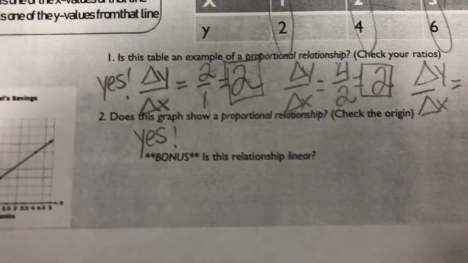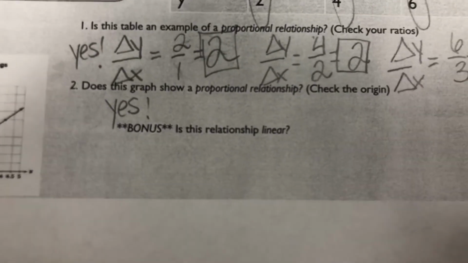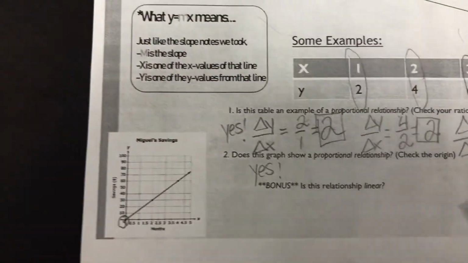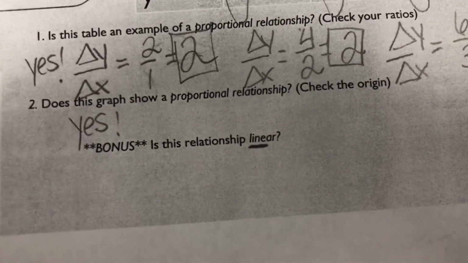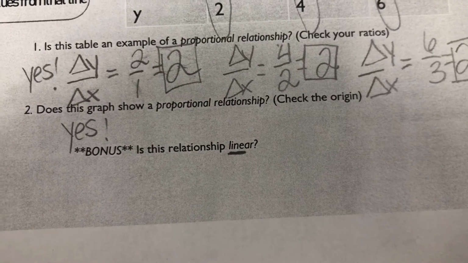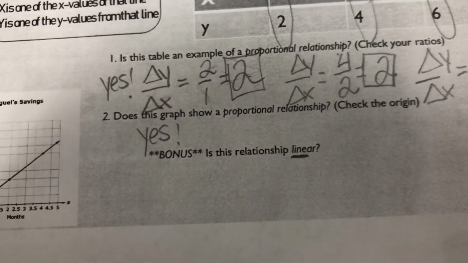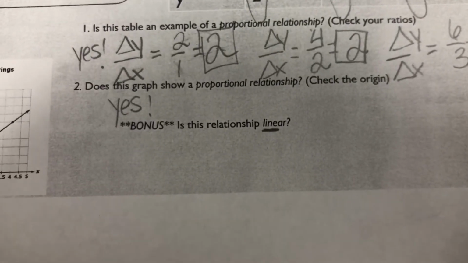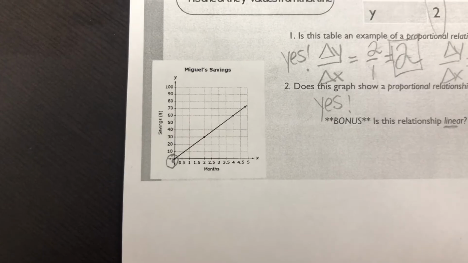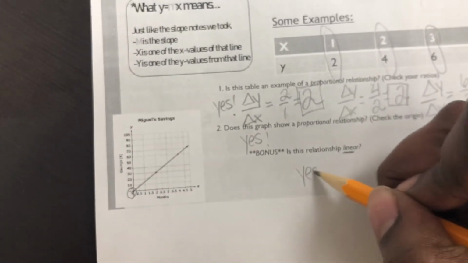And then here's a bonus question. Is this relationship linear? Anytime you hear that, there's a word that's inside the word linear, and it is line, okay? So anytime you see any question like this, is this relationship linear? That means, is it a straight line? If you look here, that line is pretty straight, so we'll say yes.